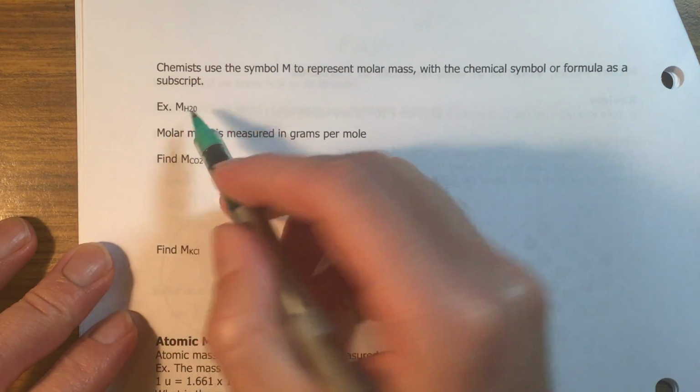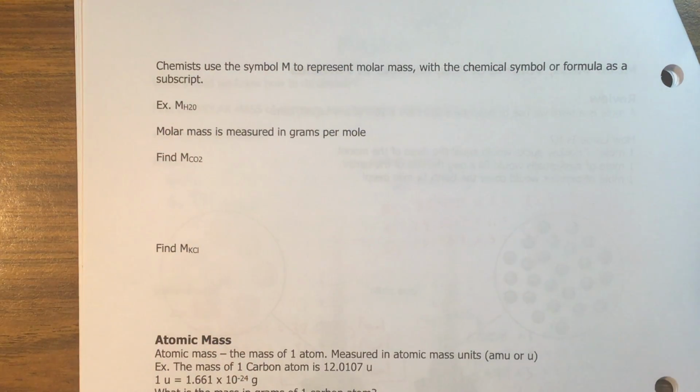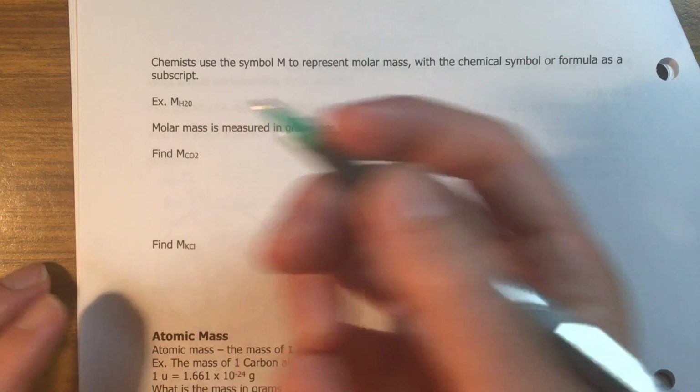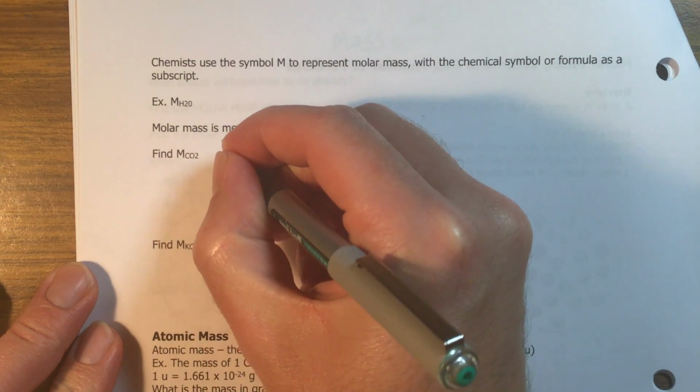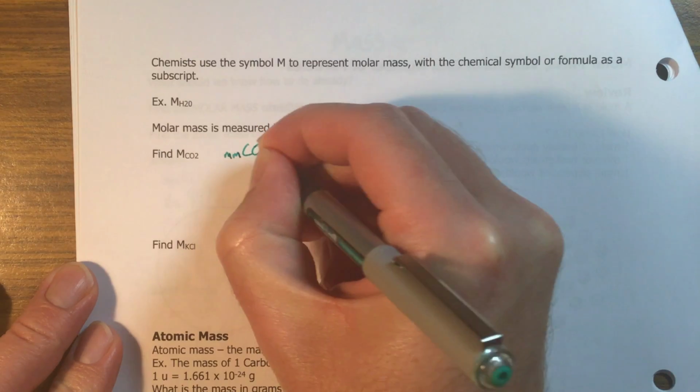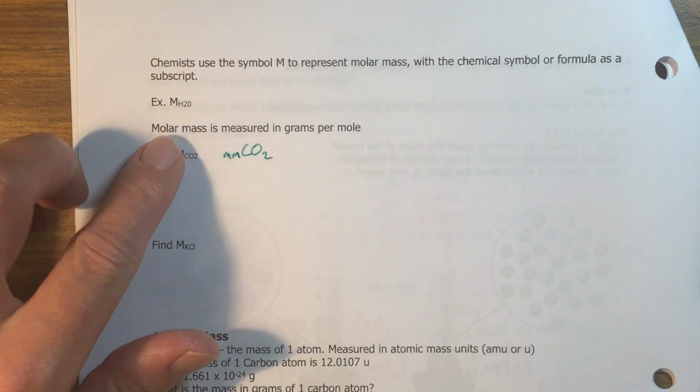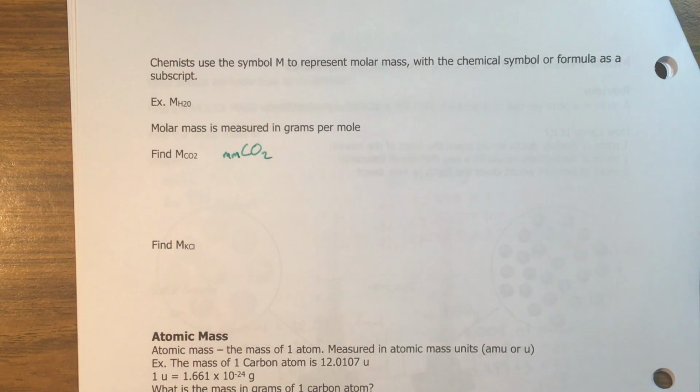So molar mass of H2O. The molar mass is measured in grams per mole. So let's find the molar mass of, I usually write it like this, molar mass of CO2, just so I'm not using the big M. I don't like it because big M is used later on.